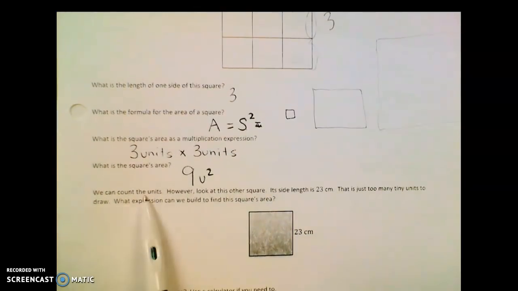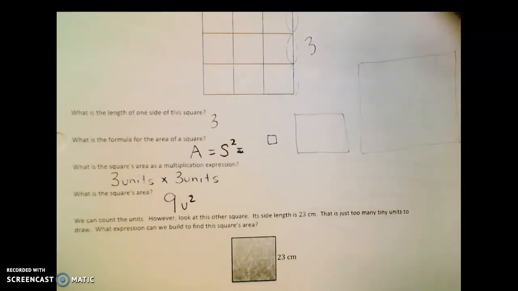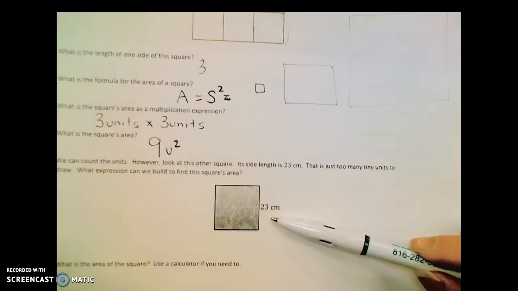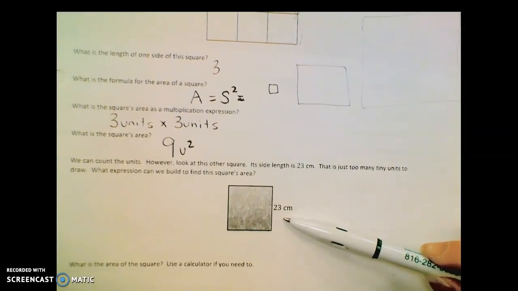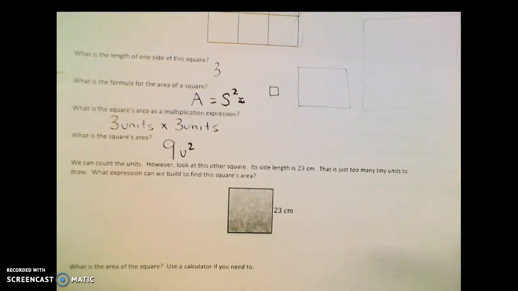So then it says we can count the units. And this one, it could have been easy. What's the area? We could have simply just counted 9, or we could have used the formula. But look at this square. Its side length is 23 centimeters long. That's just too many tiny units to draw. We'd have to go in there and draw 23 little lines. We're lazy. We don't have time for that. So what expression can we build to find this square's area?